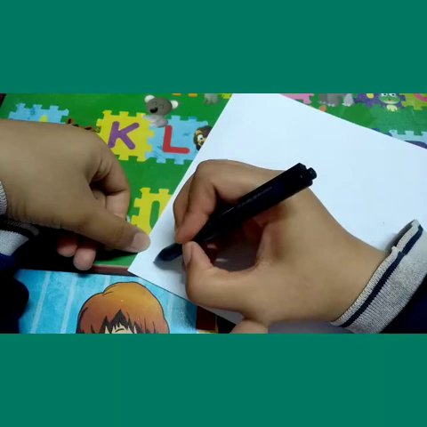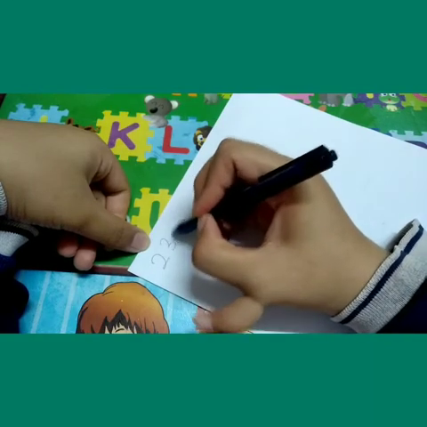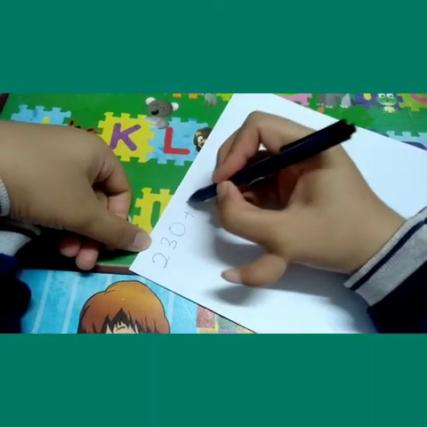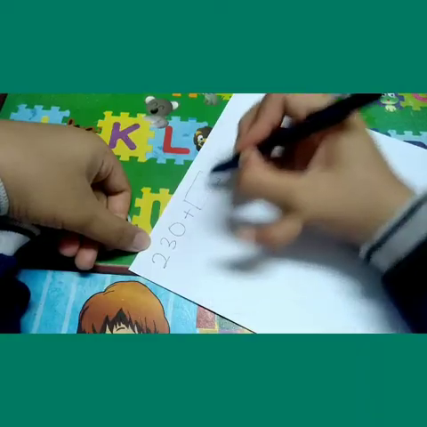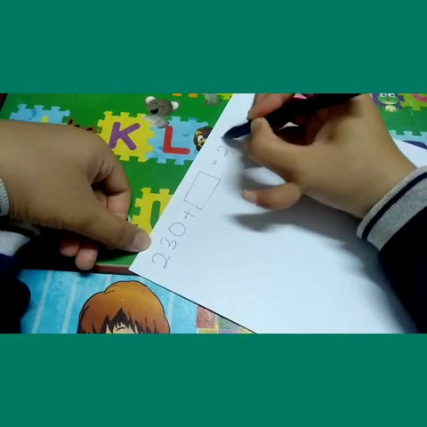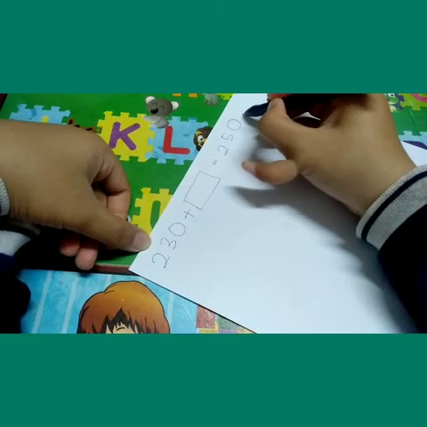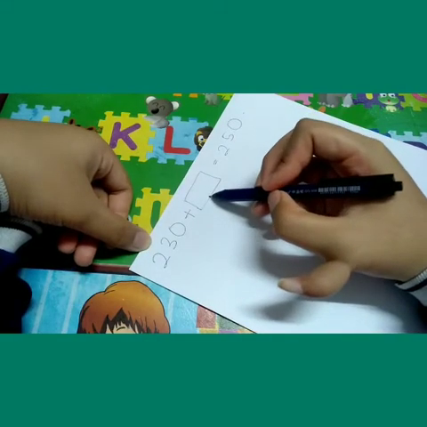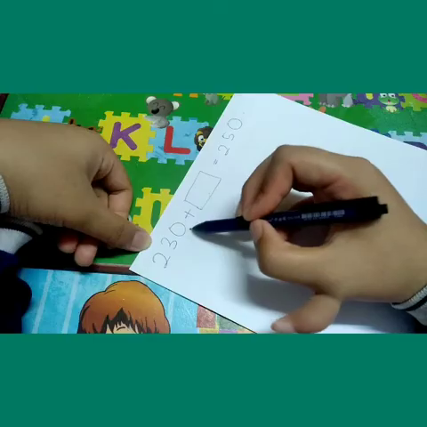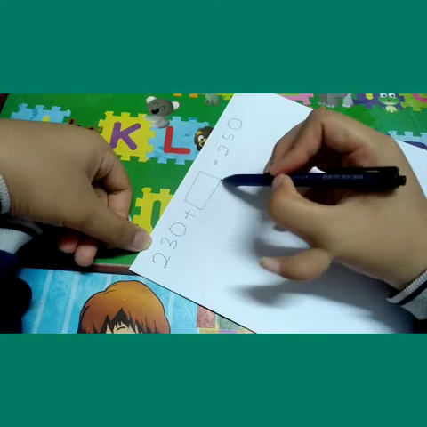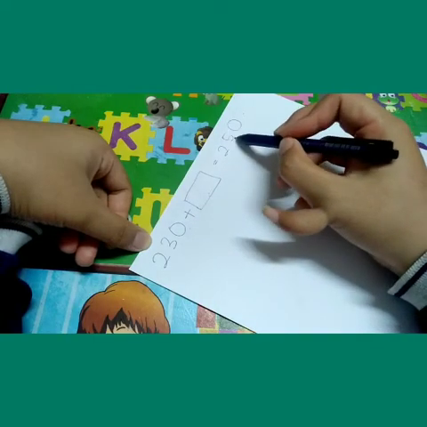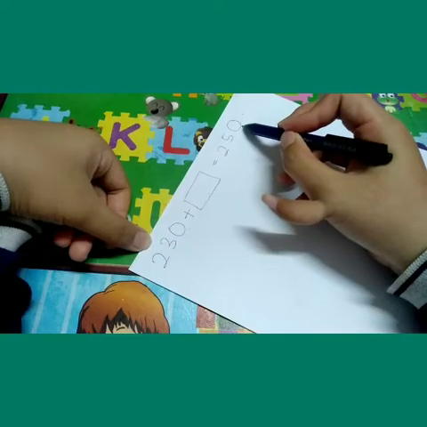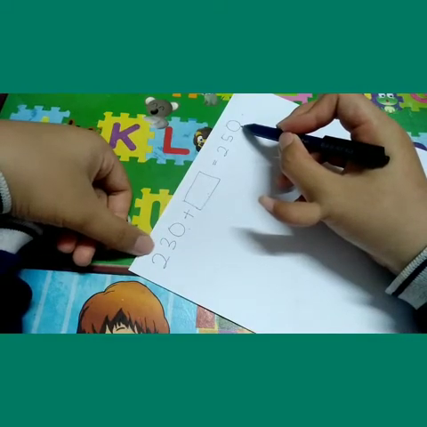My question is 230 plus what equals 250. Okay, so now we don't know what the number is here. 230 plus what number equals 250? How do we solve these questions? Okay.